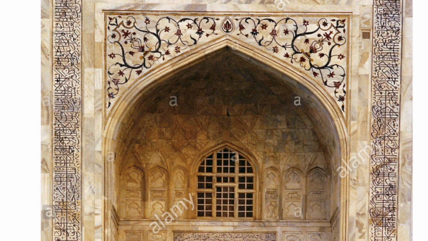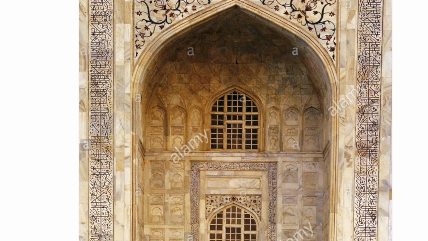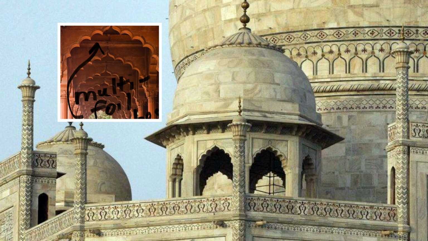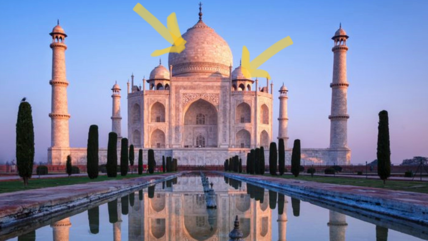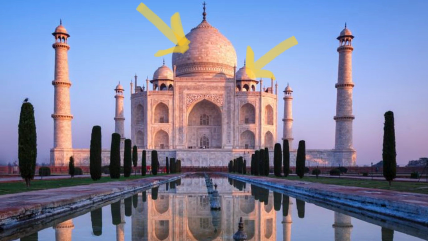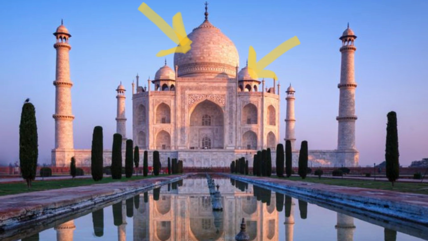Some of the arch styles are simple pointed arches, but some of them are called multifoil arches. And above this multifoil arch, you can also see a dome. There's one large central dome on top of the Taj Mahal, and then there are 4 smaller domes all around it. Every year, millions of people go to visit the Taj Mahal, and it's on my bucket list. I would love to go to India and see the Taj Mahal in person.